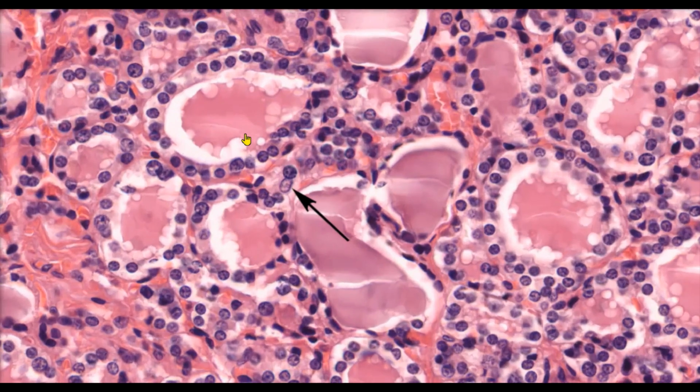Now, outside of our follicle, if we zoom in, see this arrow here? It's pointing to this cell right here that's kind of lighter in color. This cell doesn't belong to any of these follicles. It sits next to the follicles. So we call it a parafollicular cell. Para means next to. The parafollicular cells secrete a hormone called calcitonin, which is involved in calcium regulation.